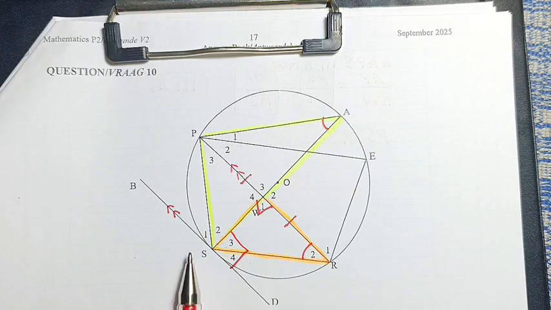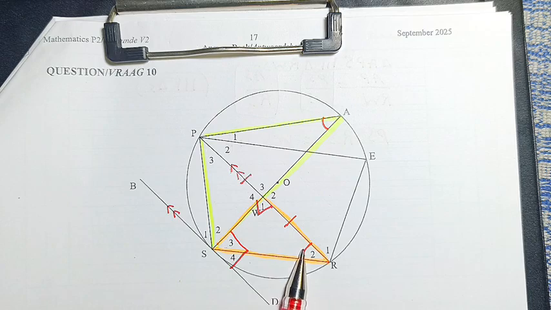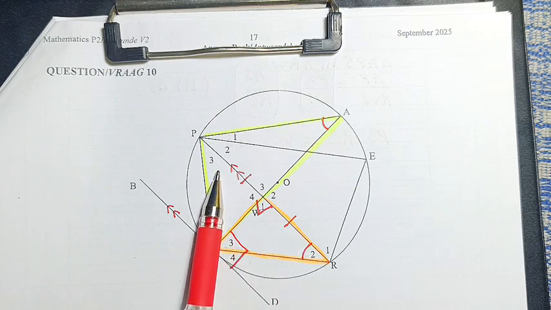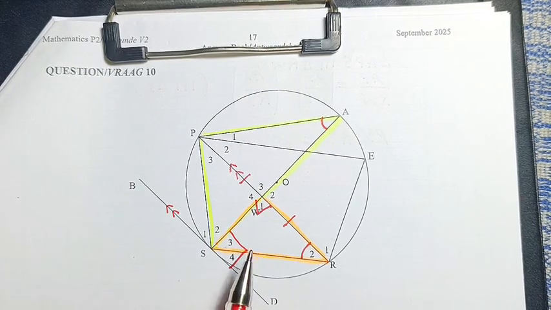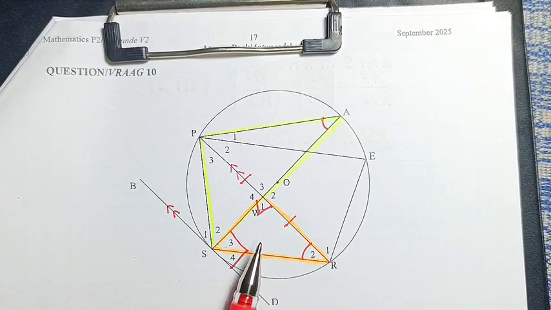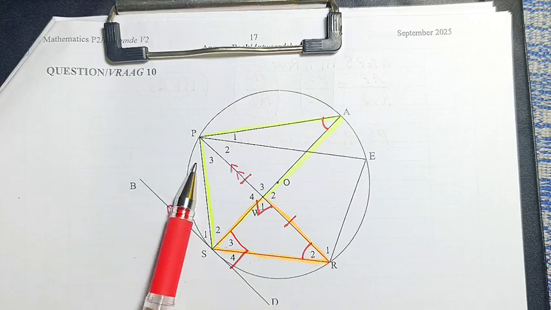Therefore angle S1 is going to be equal to R2. So angle P3 is equal to angle R2, and if both angles are equal, then the sides opposite equal angles are equal. PS is going to be equal to SR. And then I can replace PS with SR.